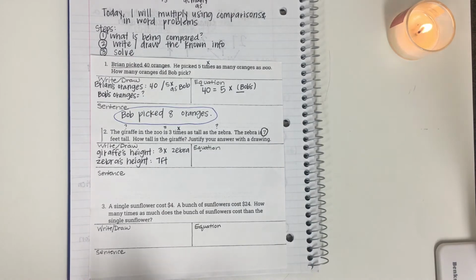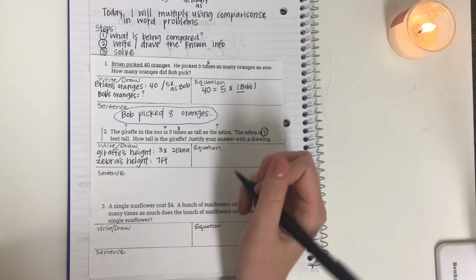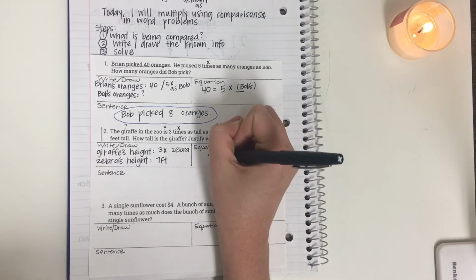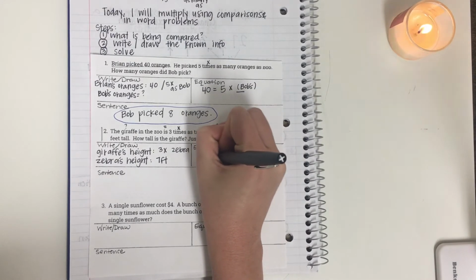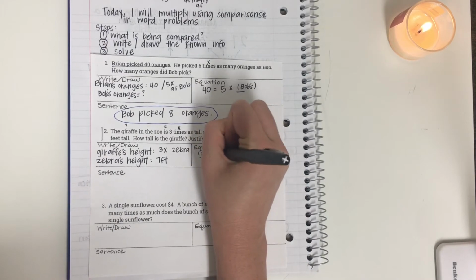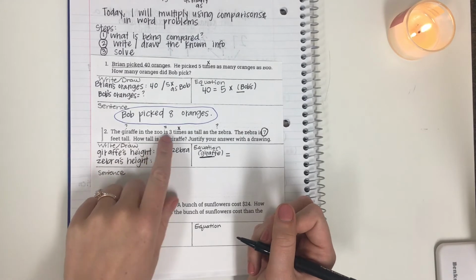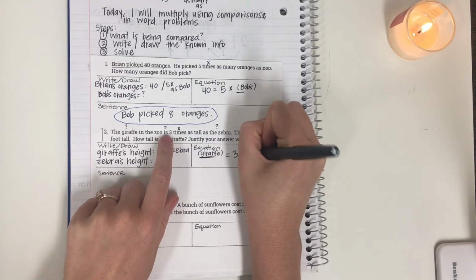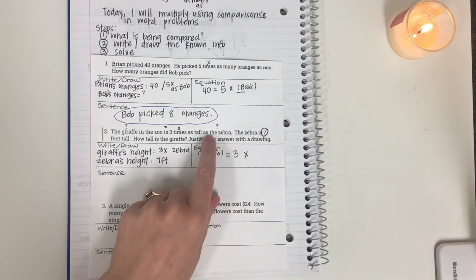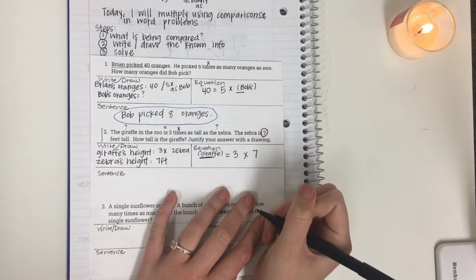Okay, so let's think of an equation. The giraffe in the zoo is 3 times as tall as the zebra. The zebra is 7 feet tall. So our variable is missing, right? This is giraffe's height equals, right? The giraffe in the zoo is 3 times as tall as the zebra. I thought the zebra's height was missing, but they actually told us that. The zebra is 7 feet tall, so times 7.